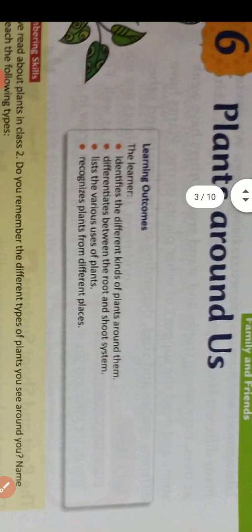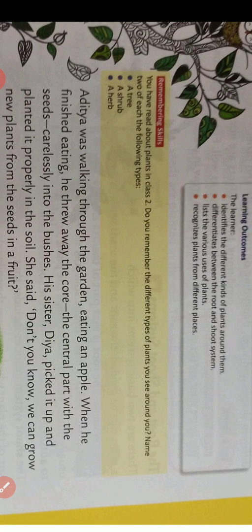Okay, children, now we will list the various uses of plants, so we will be able to know what uses each plant has. We will also recognize plants from different places, and we'll be able to recognize different plants found at different places.